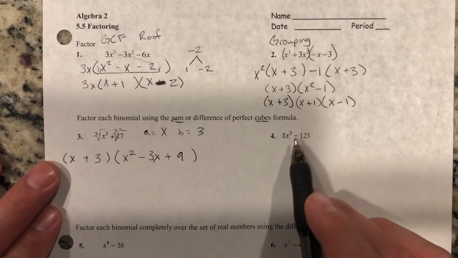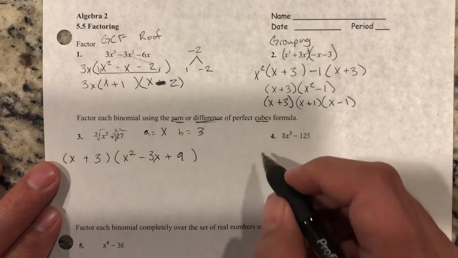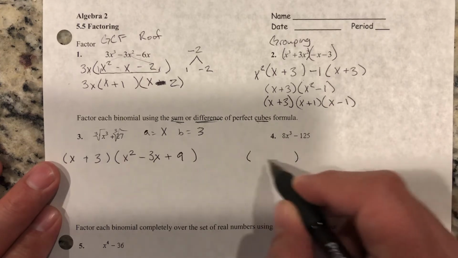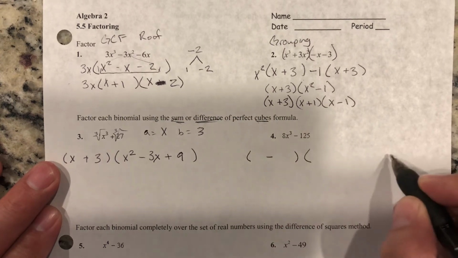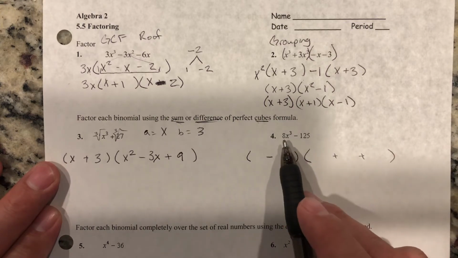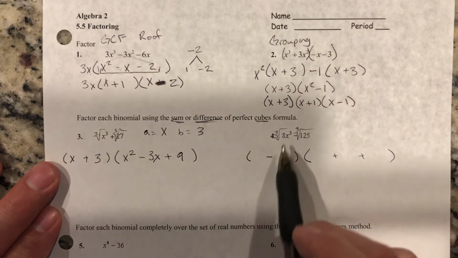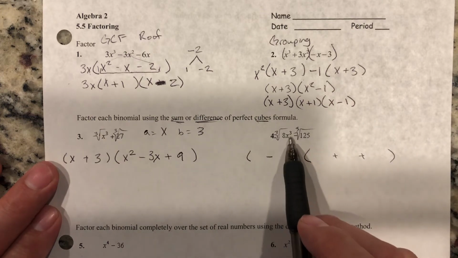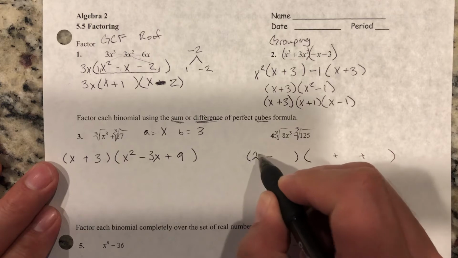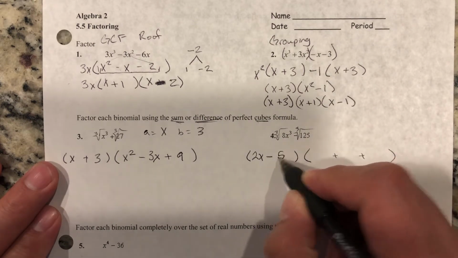Number 4 is the difference of cubes. Same process. I'm going to have 2 factors. This time it's going to be minus there and plus plus. So again, I'm taking the cube root here of both of these terms. The cube root of 8x cubed is just 2x. The cube root of 125 is 5.